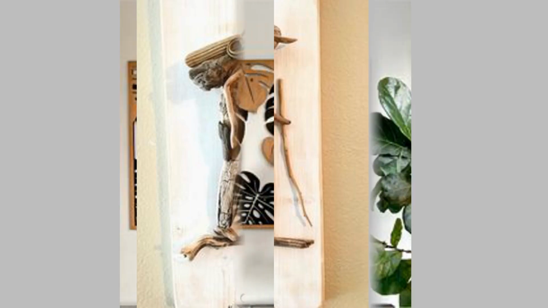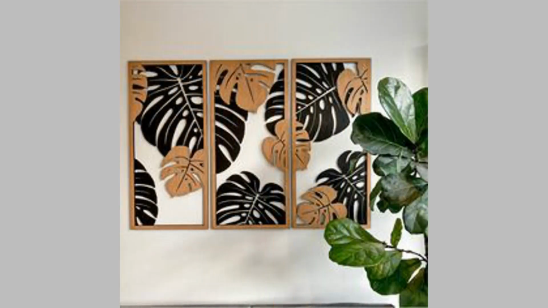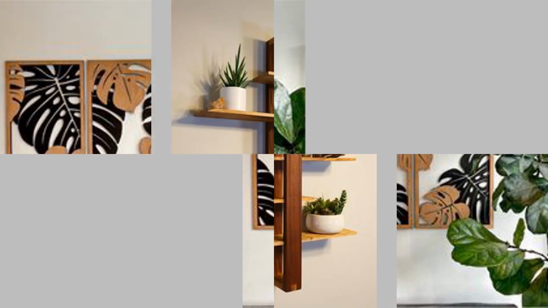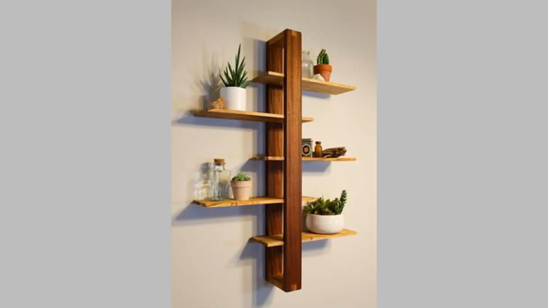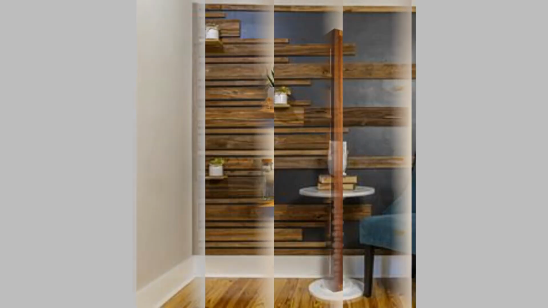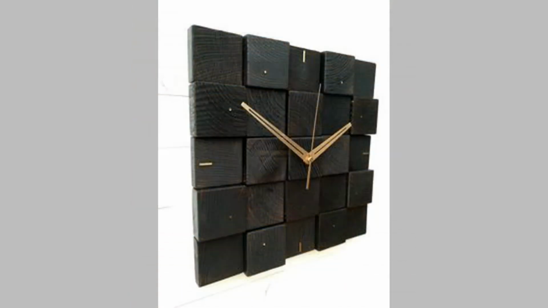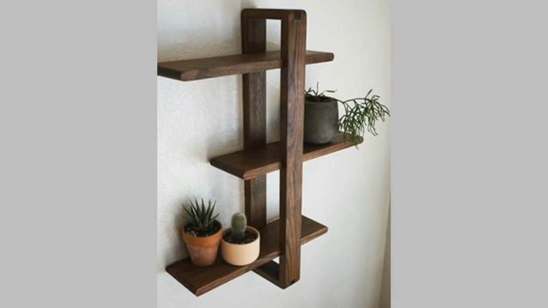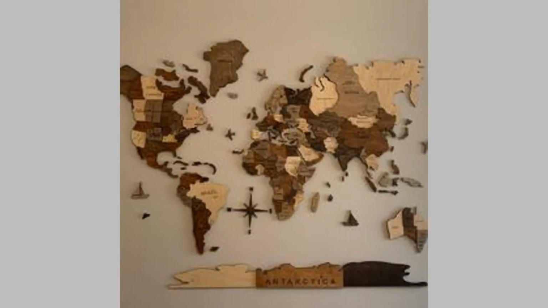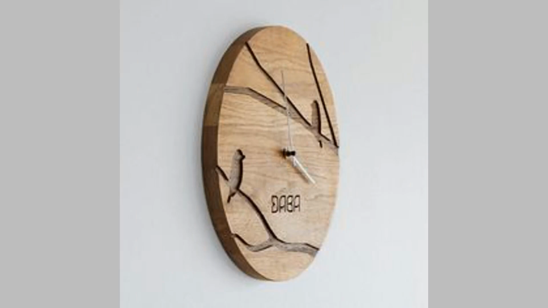CNC milling and cutting. Once we have our digital design finalized, it's time to bring it to life using a CNC router. We'll carefully import the file into the router's control software and set the appropriate cutting parameters, such as tool size, depth, and speed. The CNC router will then precisely carve the intricate geometric pattern into the wood blank, creating a perfectly executed design with consistent depth and clean edges. This process allows us to achieve a level of precision that would be incredibly challenging to replicate by hand.